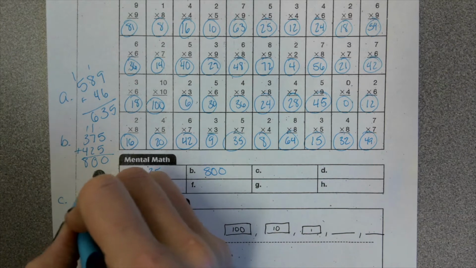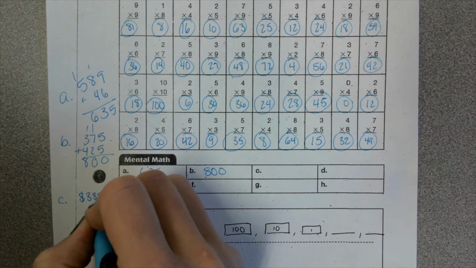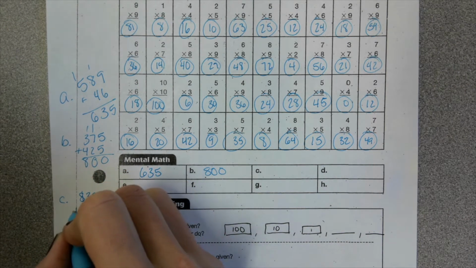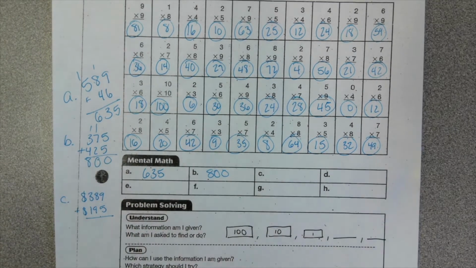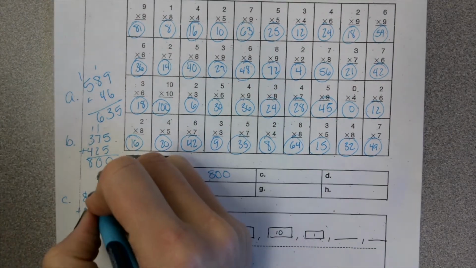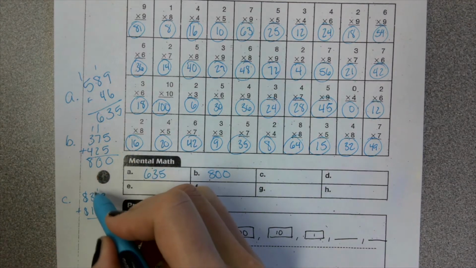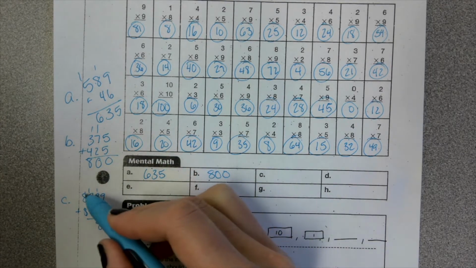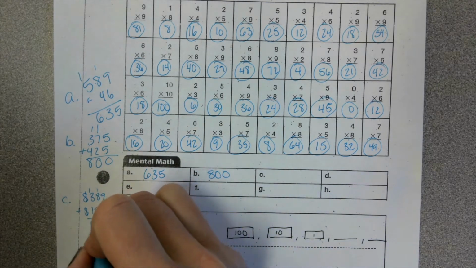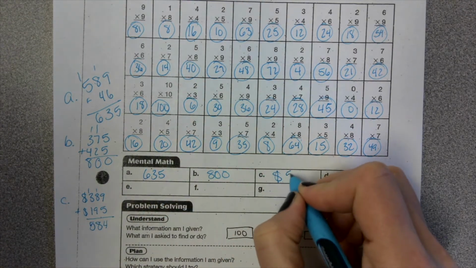C says $389 plus $195. 9 plus 5 is 14. 1 goes up, 4 goes down. 1 plus 8 is 9. 9 plus 9 is 18. 1 plus 3 is 4, plus 1 more is 5. So you get $584.